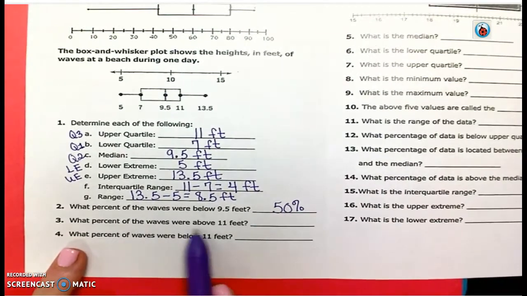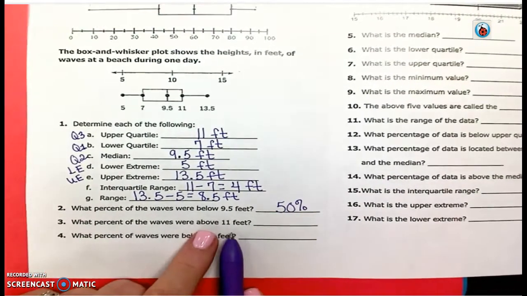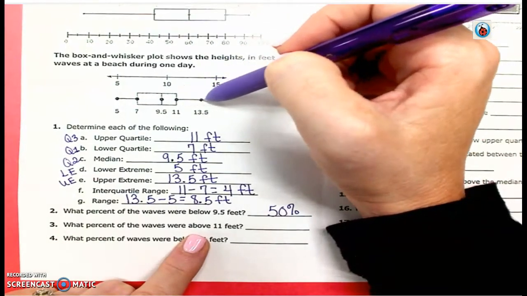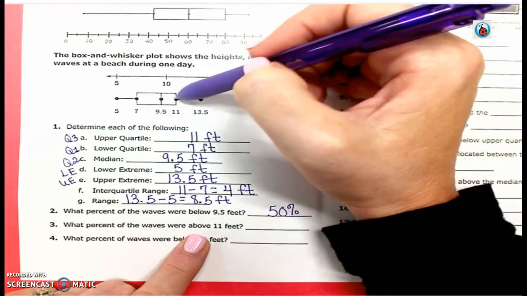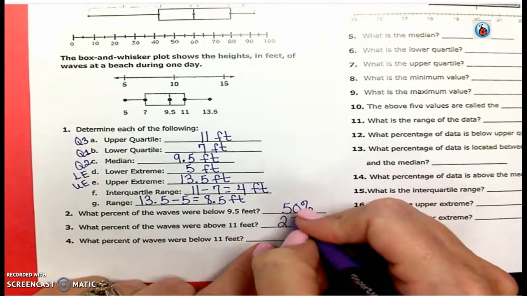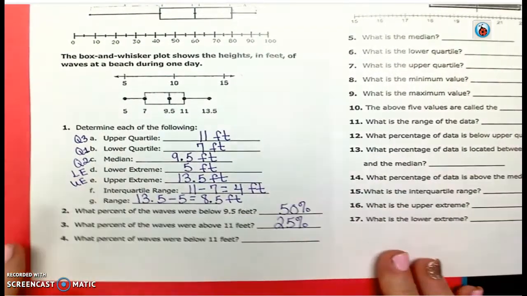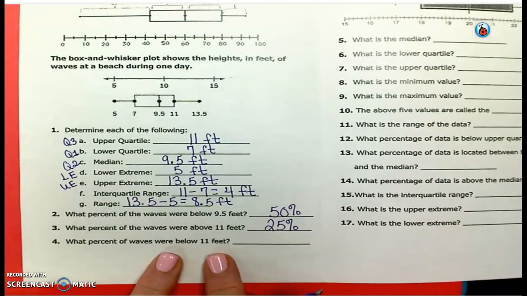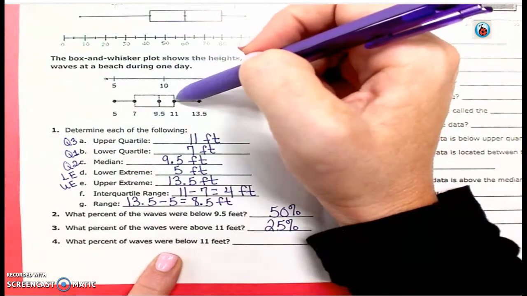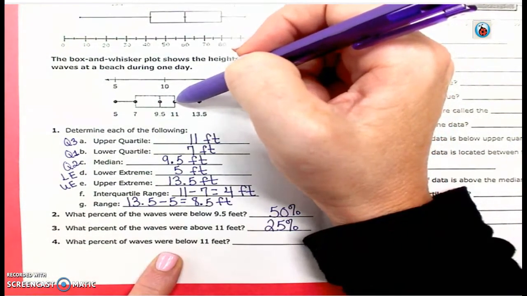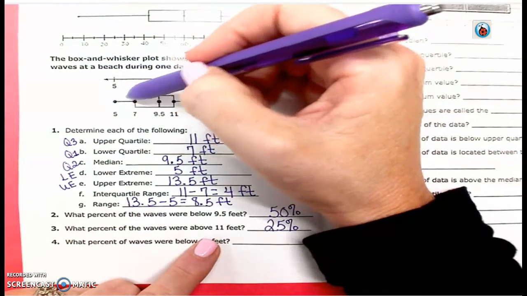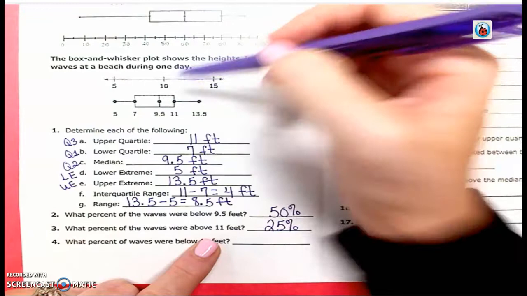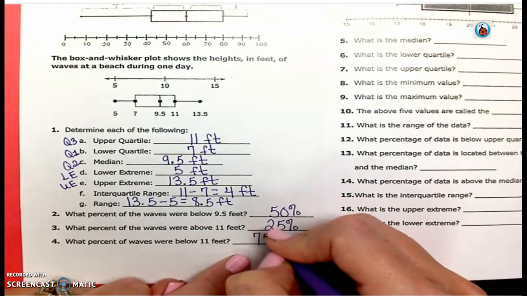What percent of the waves are above 11 feet? That is going to be from here over, so that's going to be 25%. And then what percent of waves were below 11 feet? So here's 11 feet. We would have our 25% and our 25% and our 25% for a total of 75%.